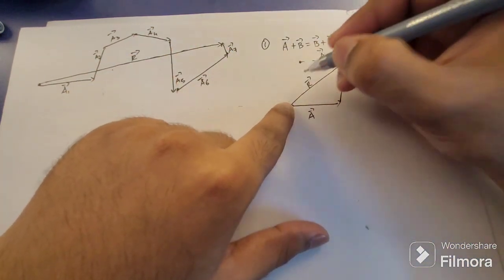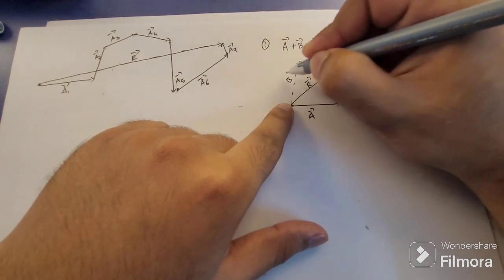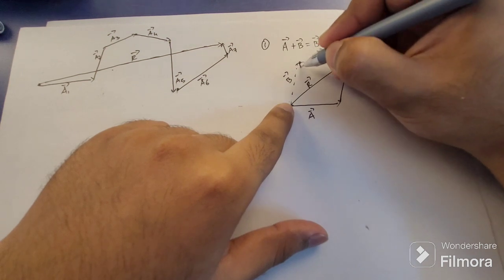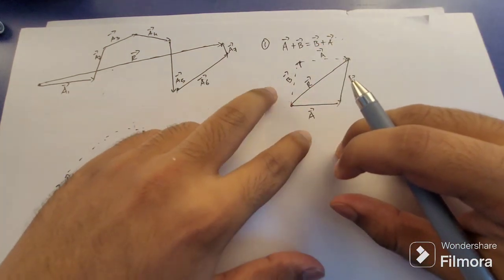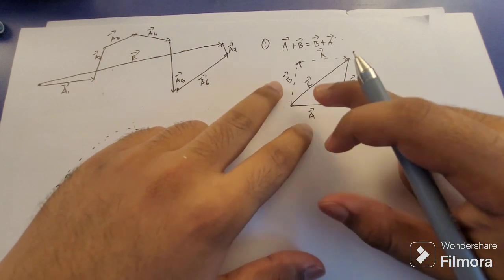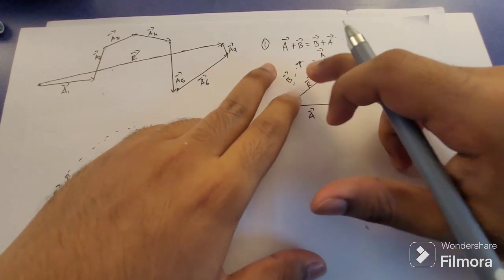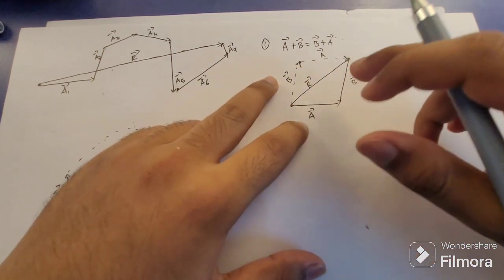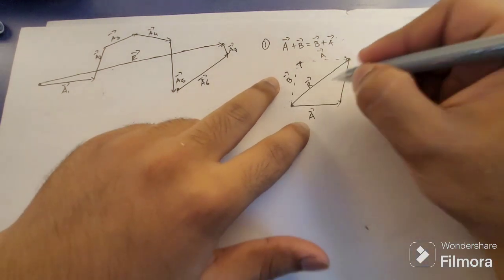So I'll complete the figure. So we would get something like this. Now let us try and apply the triangle law of vector addition in both of these triangle forms, the upper triangle as well as the lower triangle. So let us quickly choose a direction. I'll choose the clockwise direction over here.